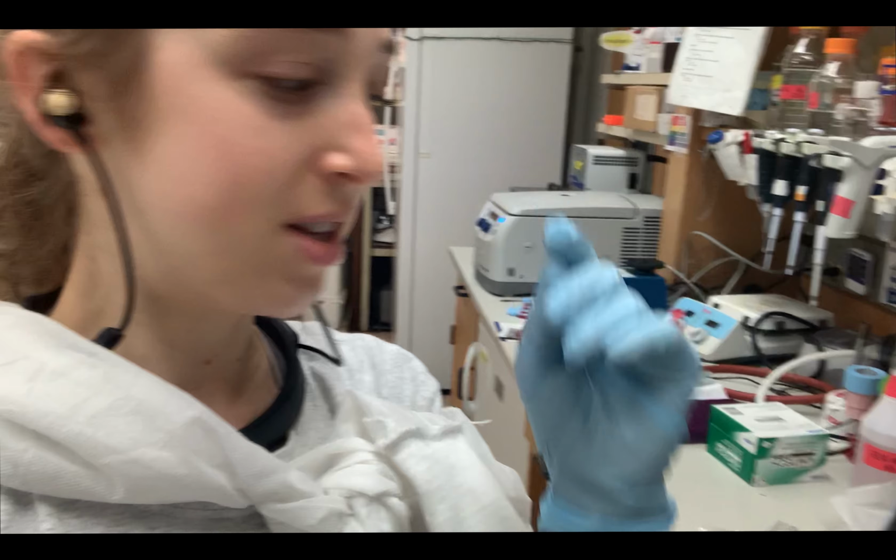I want to tell you about an experiment that I do a lot, but I haven't really told you much about before, and it's a radiometric kinase assay with scintillation counting. That sounds like a lot of mumbo jumbo, but basically it's a method that we can use to measure the activity of kinases, which we talked about before.